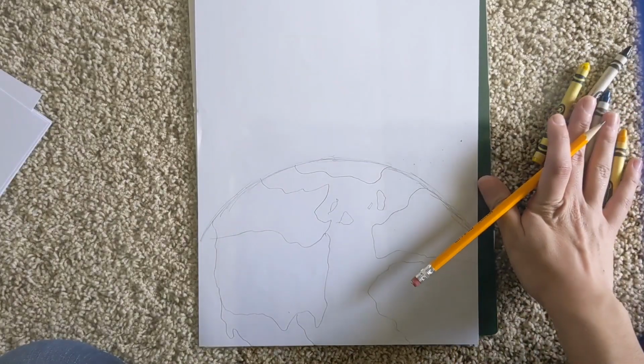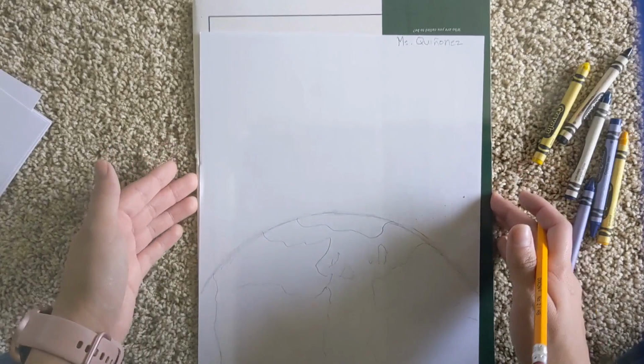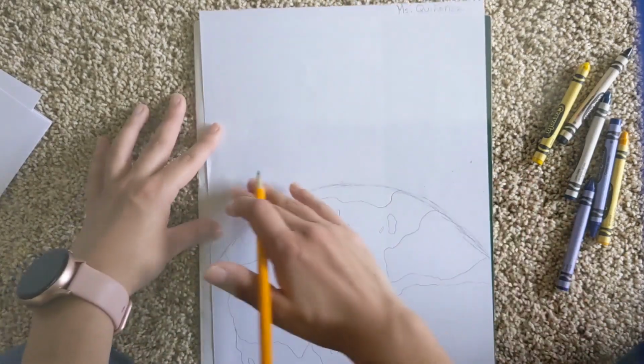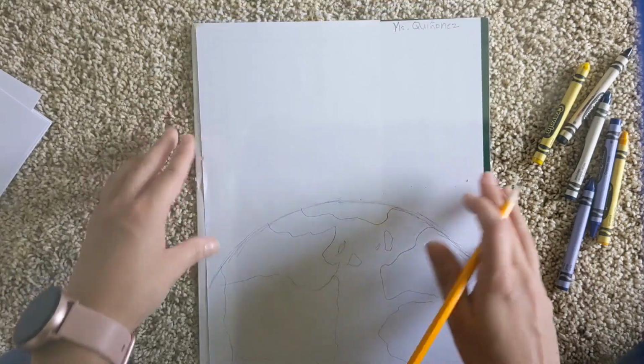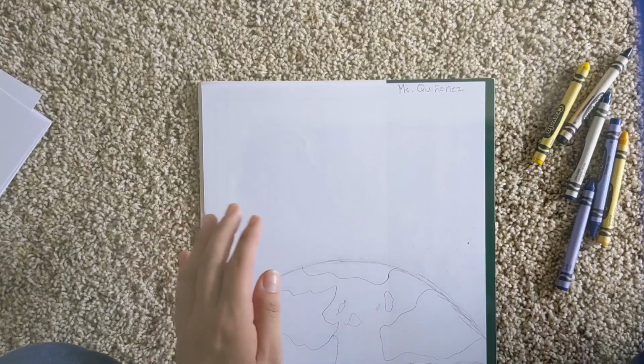We're not going to use the colors just yet. Remember, we're going to save that for later. So now I want you to scoot your page down. Since our Earth took up the whole bottom half, now we're going to go to the top half of our paper. Let me scoot it to me.